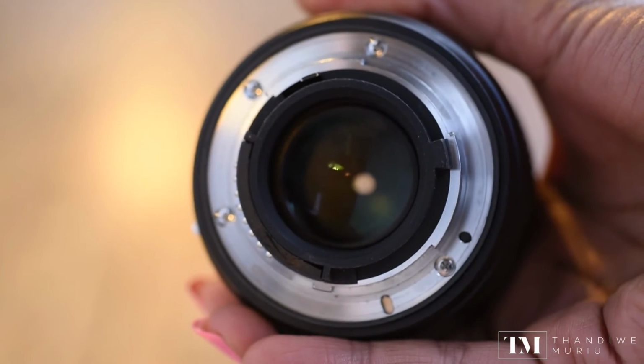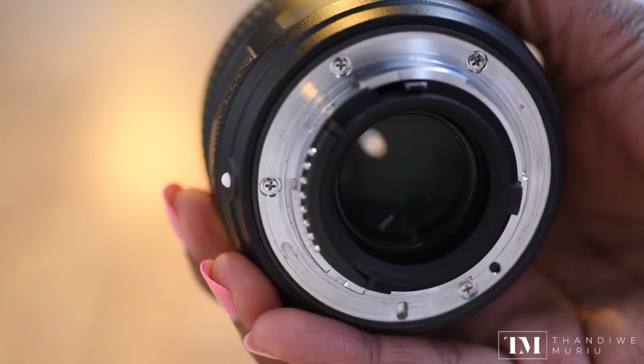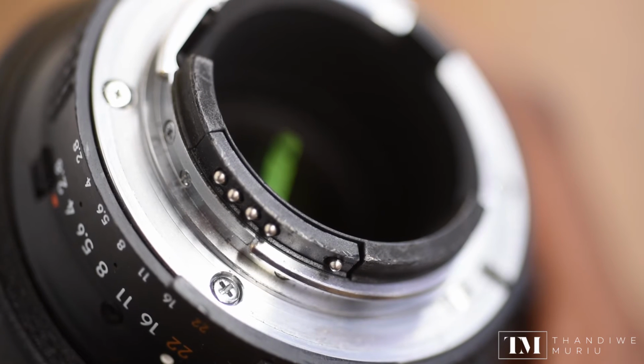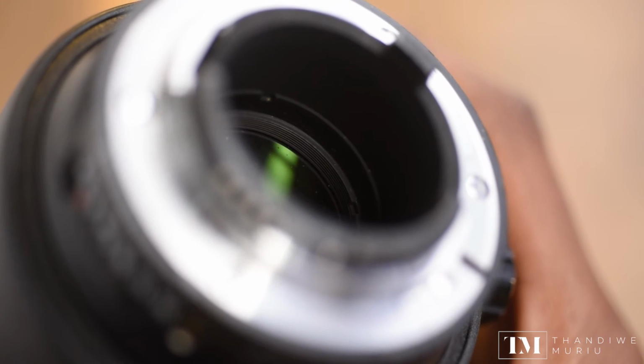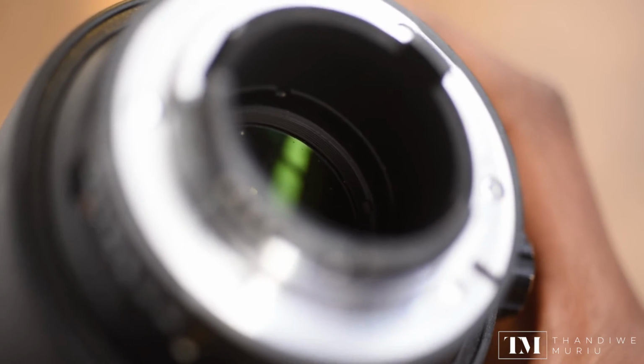On the 50, the distance between the glass inside the lens and the edge where it mounts onto the camera is not too deep. But compared to this 80 to 200, you'll see how deep inside the glass is. There we go. So the glass is way in there, and where the lens mounts onto your camera is more in front.